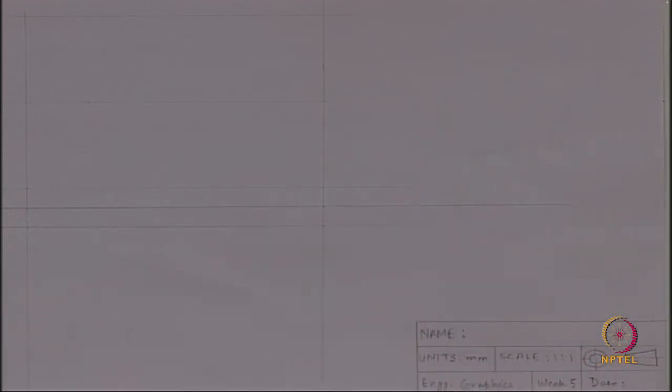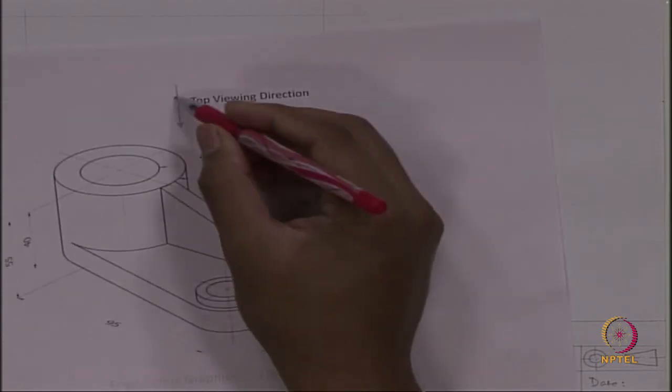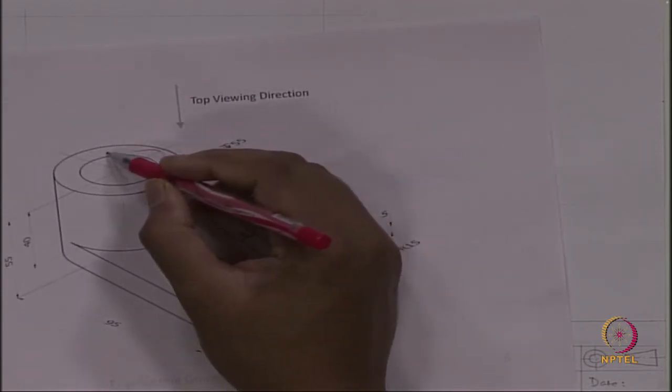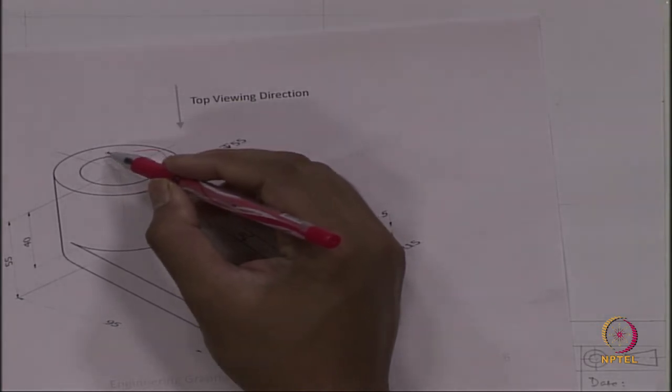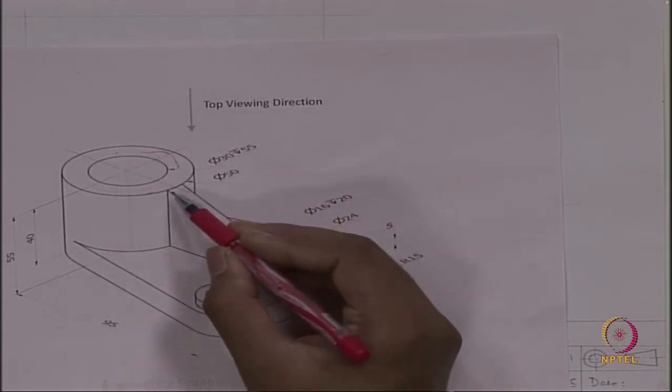Now, if we go to the drawing, this is the top viewing direction. The first thing we will be looking at is this circular part. We will start drawing with this part. What is the diameter of this part?